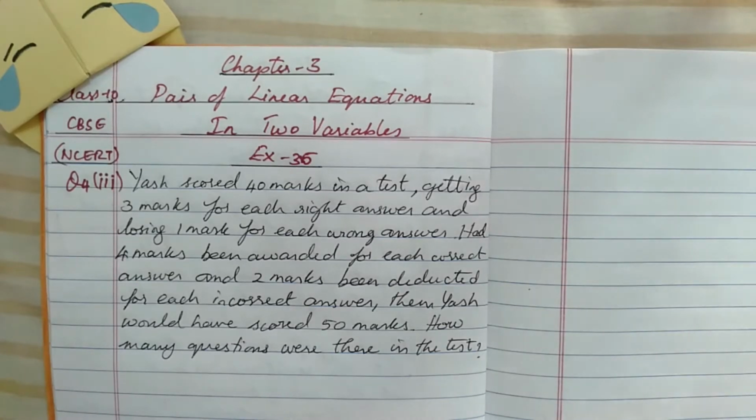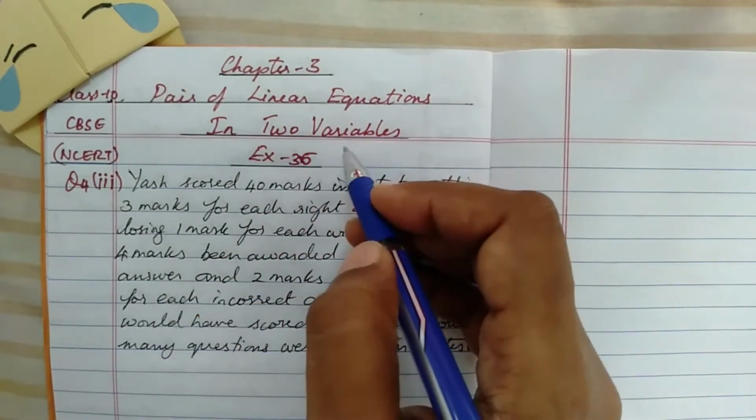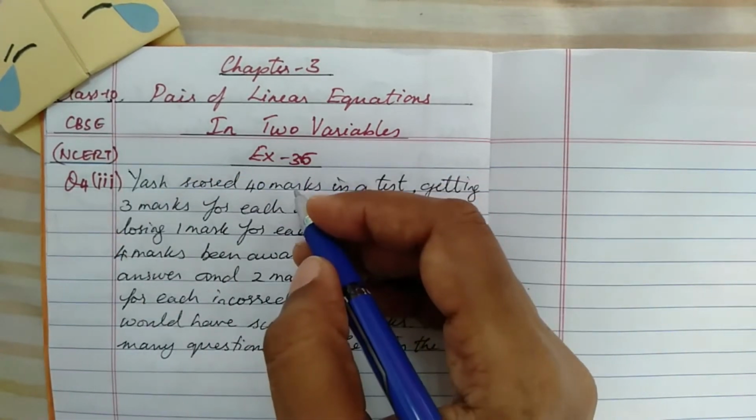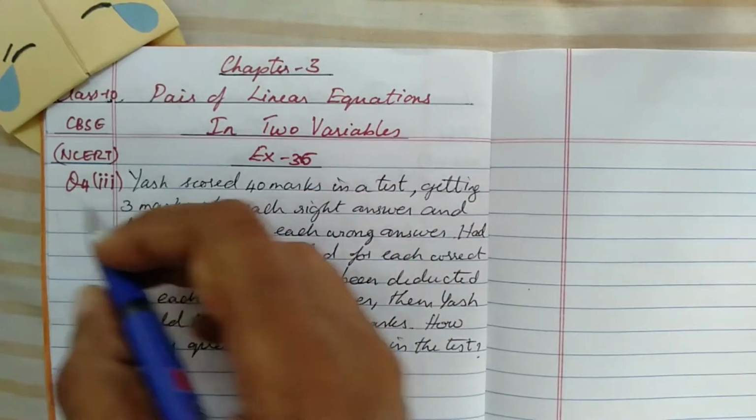In this video we shall see chapter number 3, pair of linear equations in two variables of class 10 CBSE NCERT syllabus. We shall continue with exercise number 3.5, question number 4, third part.